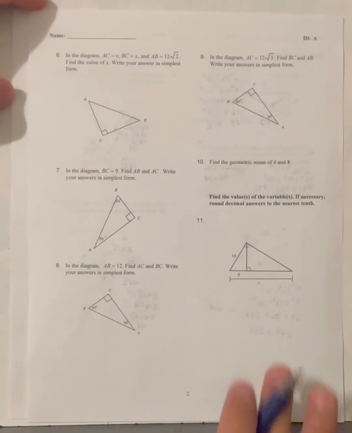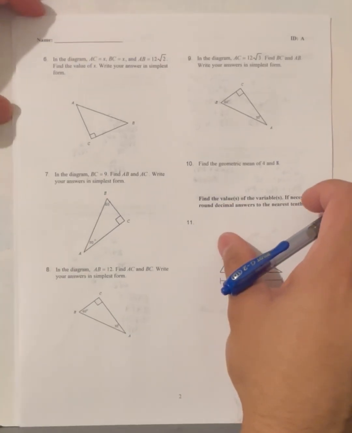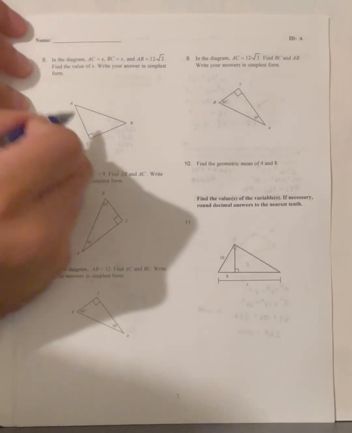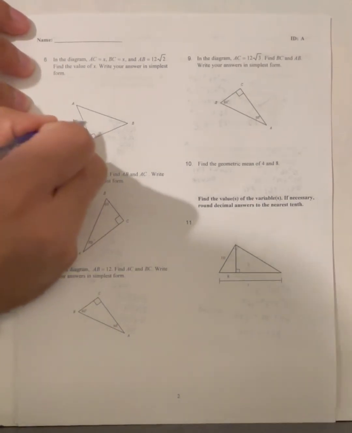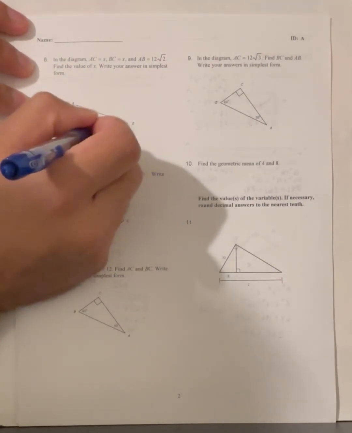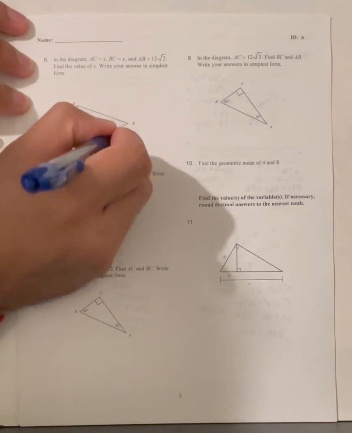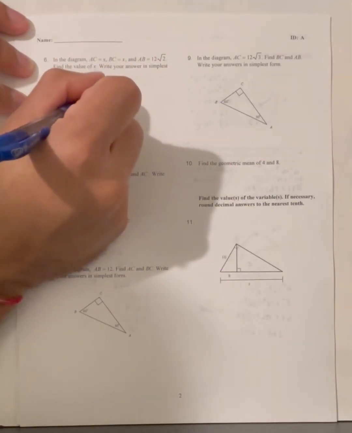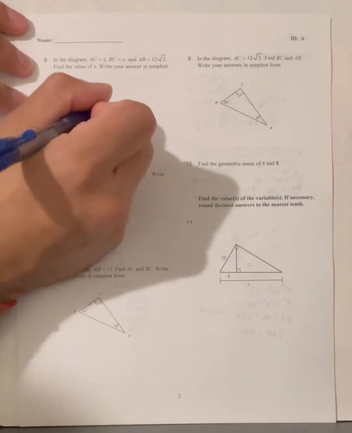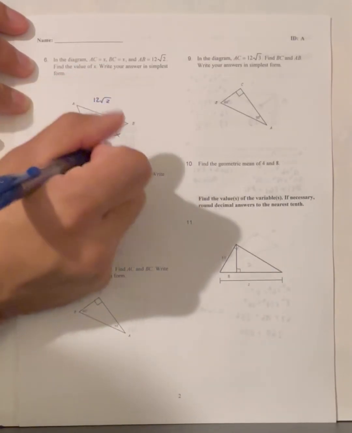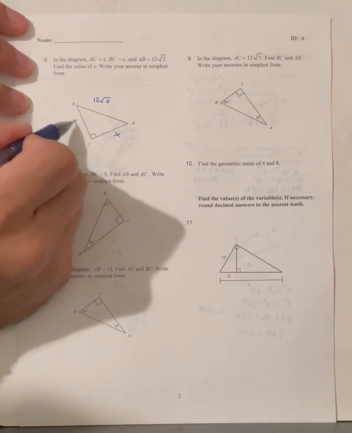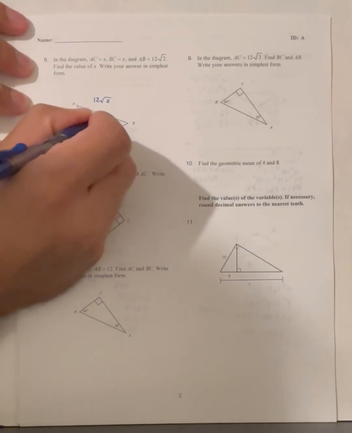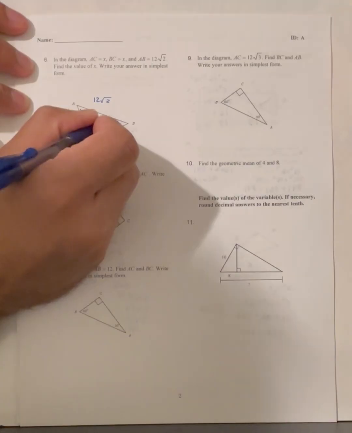One more time. We're going to do the same thing with a 45, 45, 90-degree triangle, where they say that AC is X, they say that BC is also X, and they say that AB is 12 root 2. We know that this is a 45, 45, 90-degree triangle because the sides are the same, X and X. So we'll say a 45 here and 45 here.